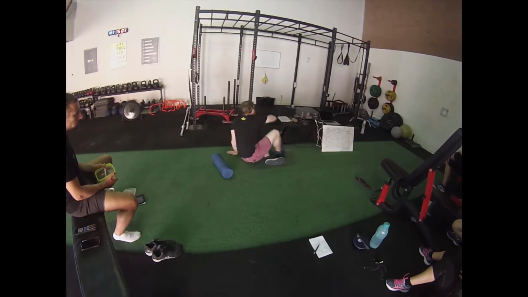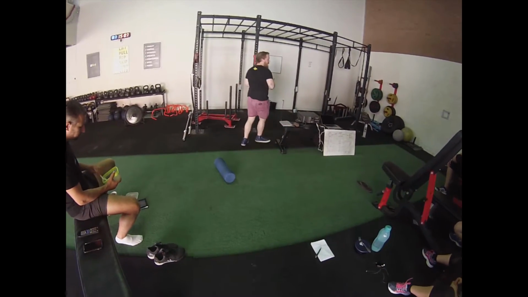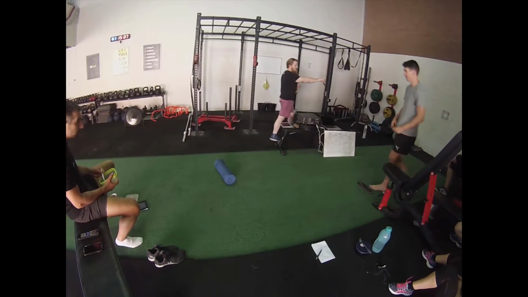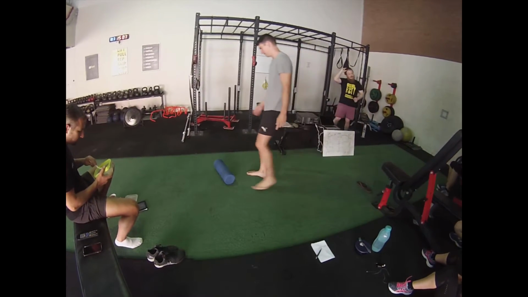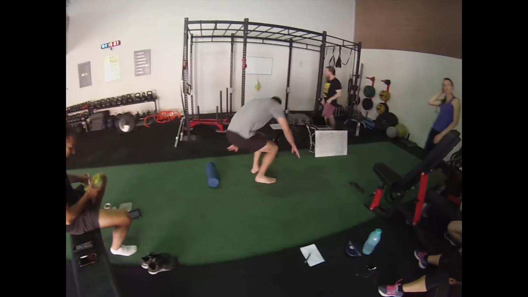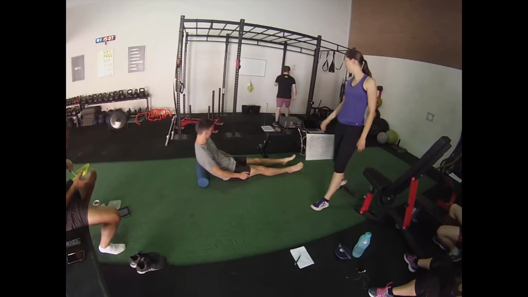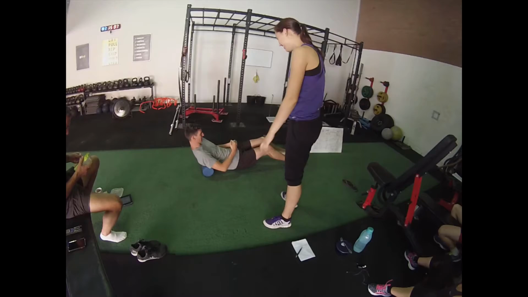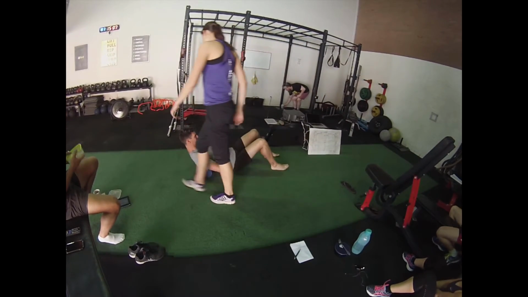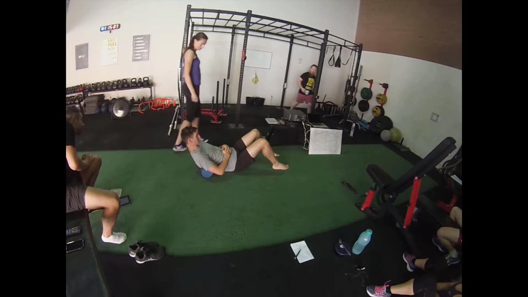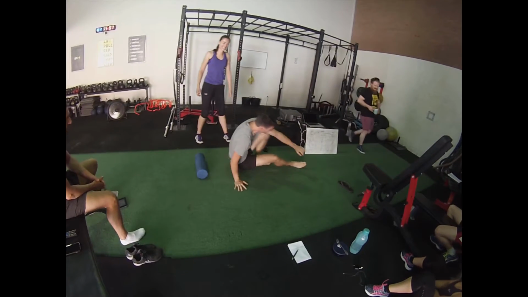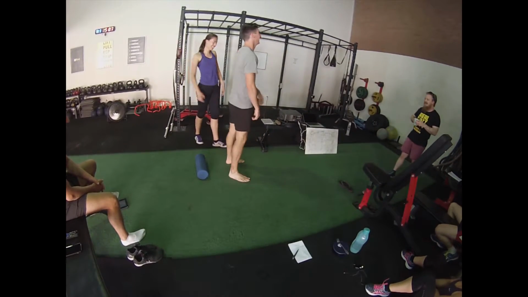Let's get someone to have a go. Do you want to have a go at it? Do you want to coach him? He can make sure he sets up correctly. So the first thing, he's going to need a lot of coaching. Does he know how to close down his ribs? He's like, I just lay down.